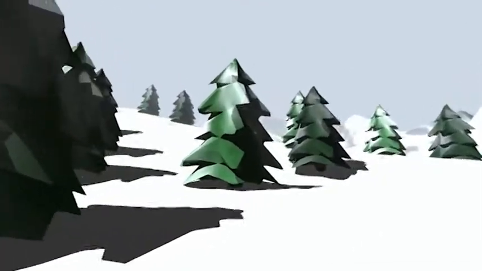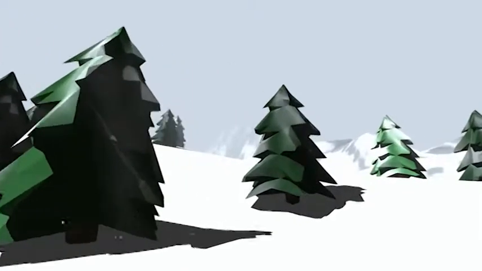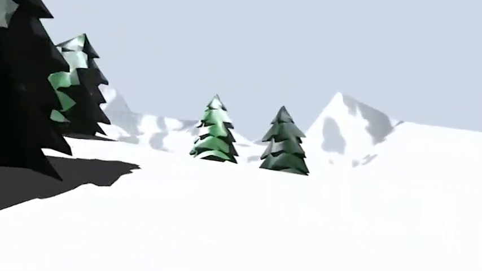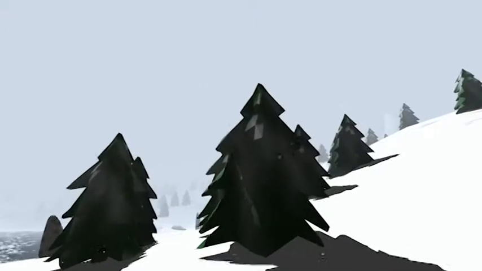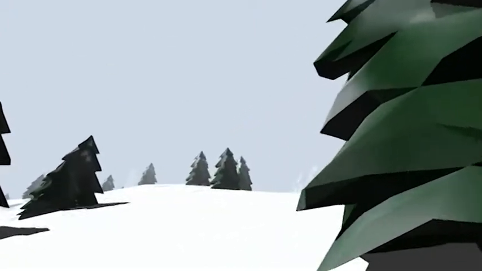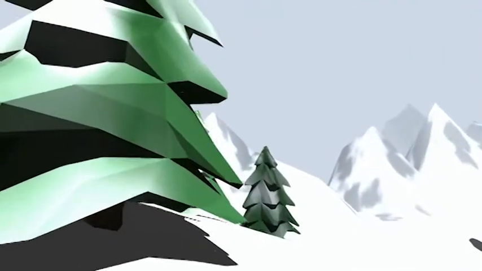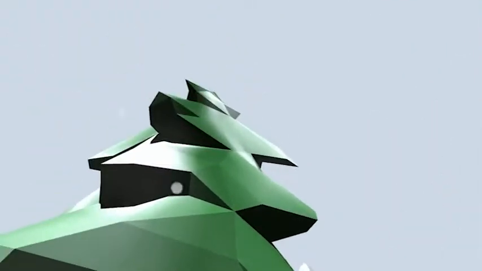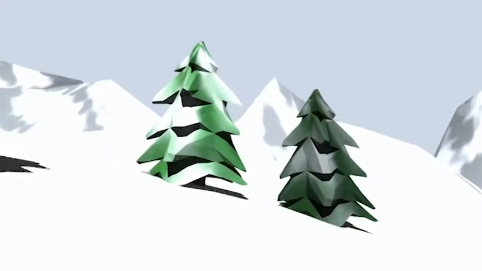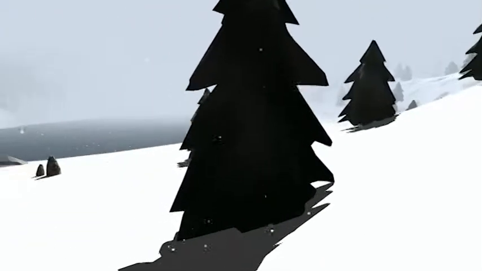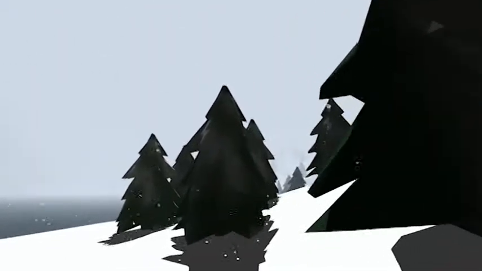Another thing is with these trees, you can see the textures are really blurry because I used really low resolution textures, like maybe less than 200 by 200 pixels. And it produced these really blurry trees. I mean, it works, you can tell these are snowy evergreen trees.